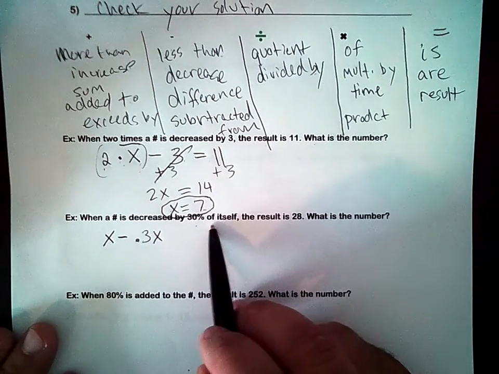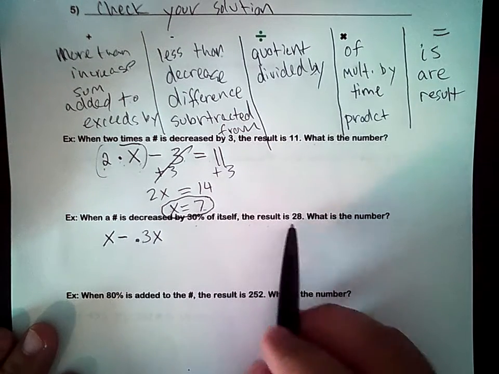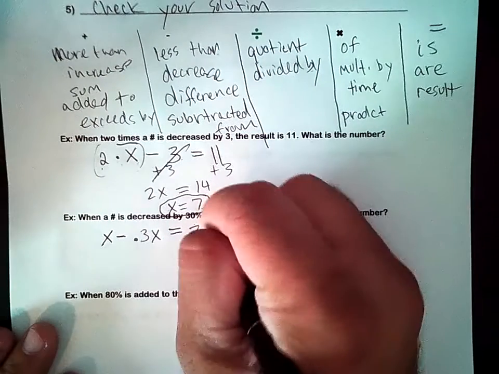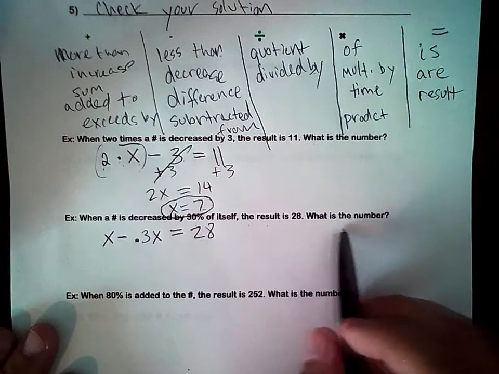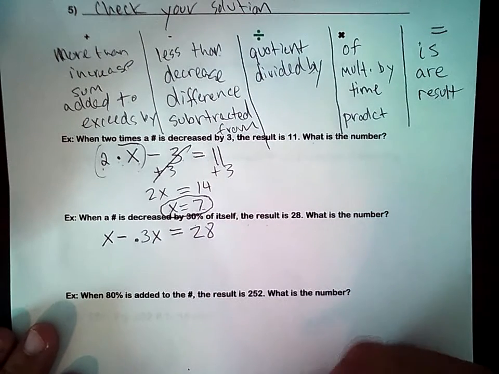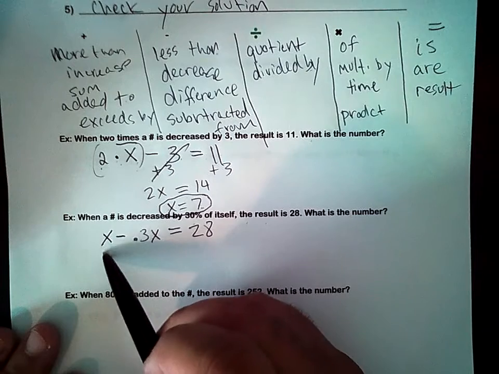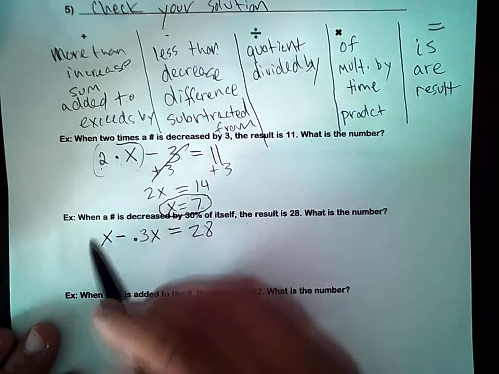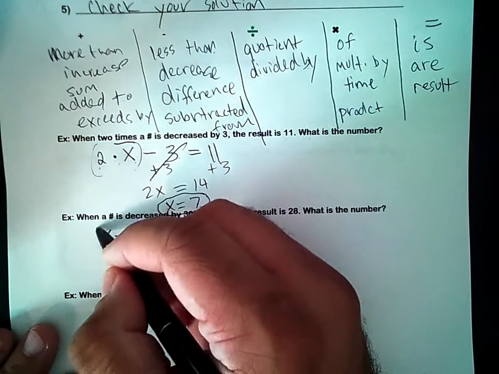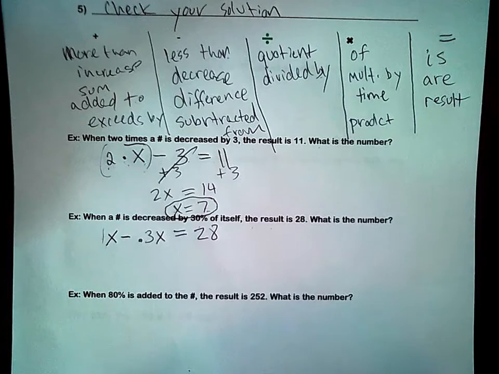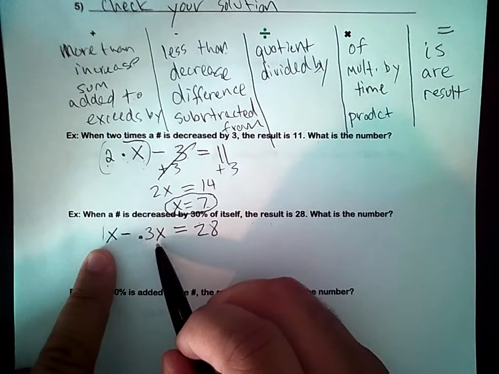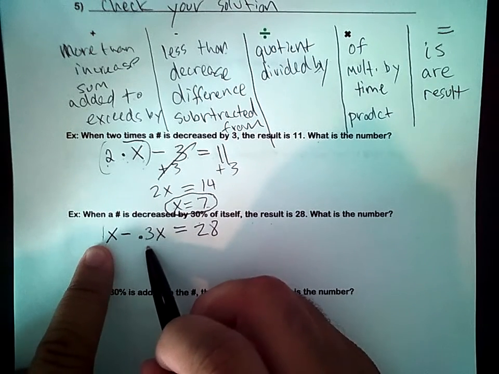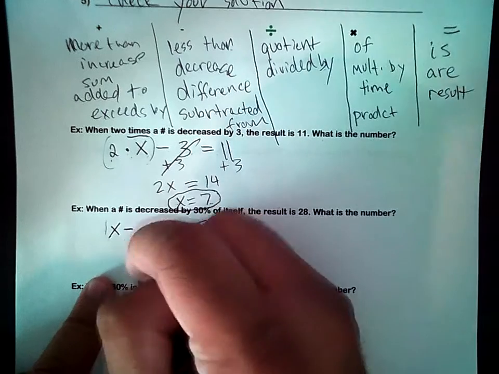And then it says the result is 28. So we know the result is an equal sign, and then we put in 28 here. It says, what is that number? So now we have to solve for x. Now, some students may remember this, some don't, but there is a number in front of x here. It's not written usually, but if you want to write it, you can. It's a 1. Why is that important? Because we could subtract these two. These are like terms. So what is 1 minus 0.3? 1 minus 0.3 is 0.7.